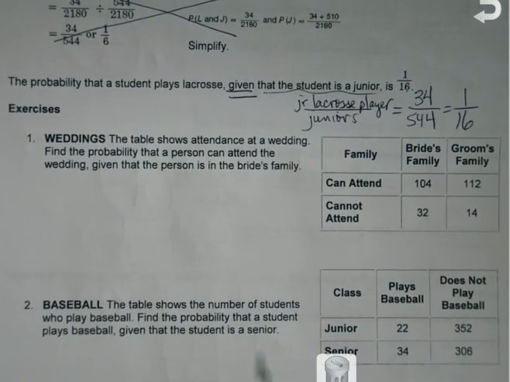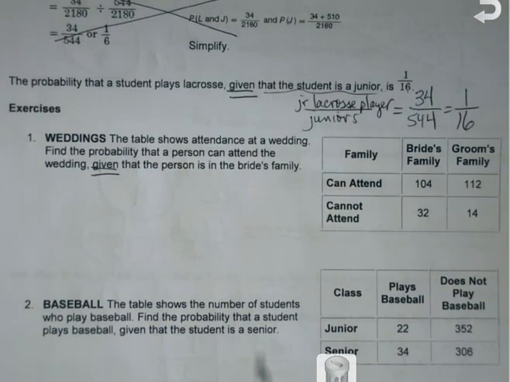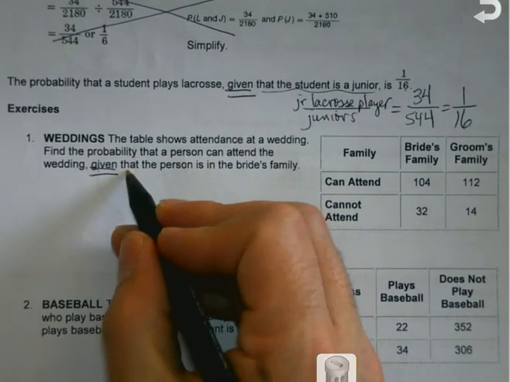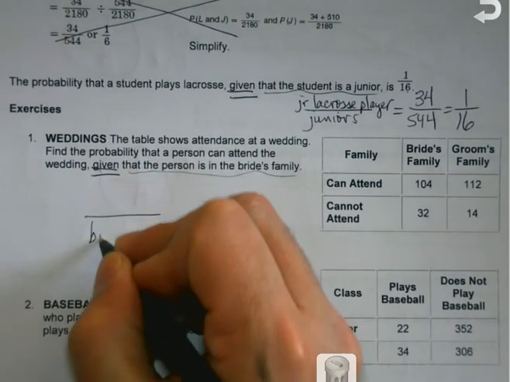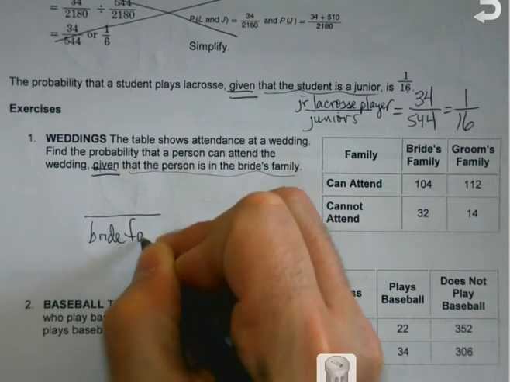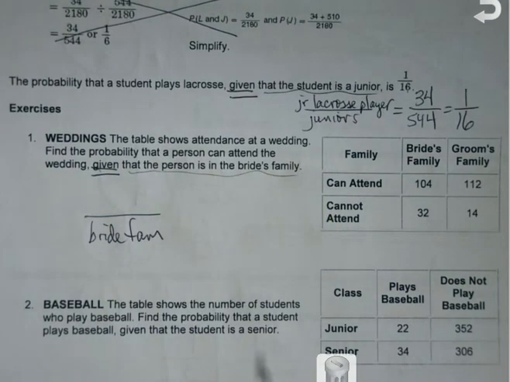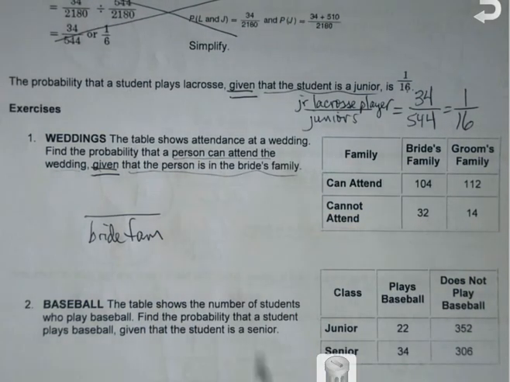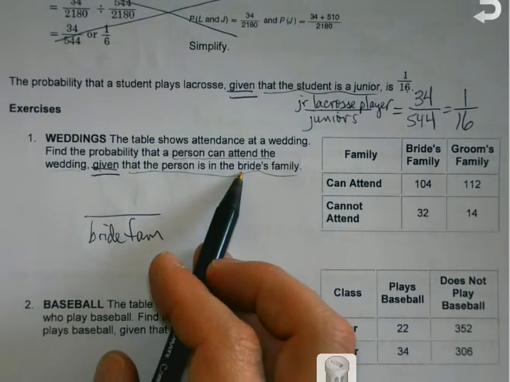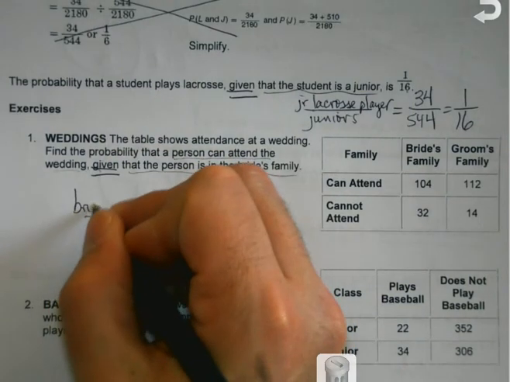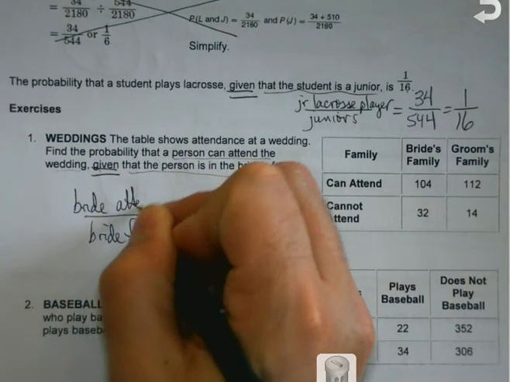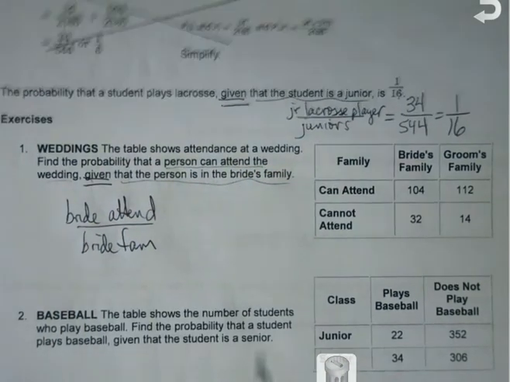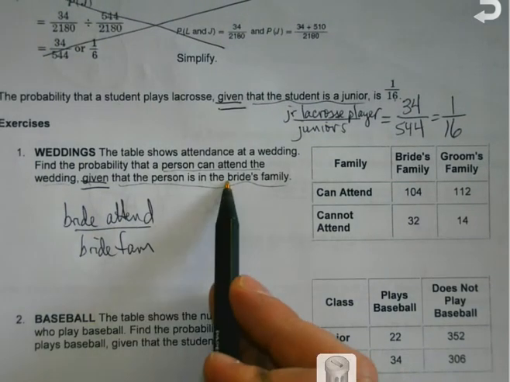Again, continue to look for the word given. Given the person's in the bride's family. Okay, bride, the bride's family here. We can start shortcutting a little bit. So look before that. A person can attend the wedding, given they're in the bride's family. So, bride's family and they attend. So whatever I'm doing up top takes this part into consideration.